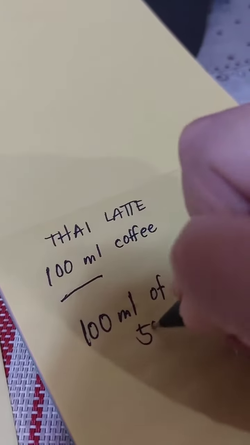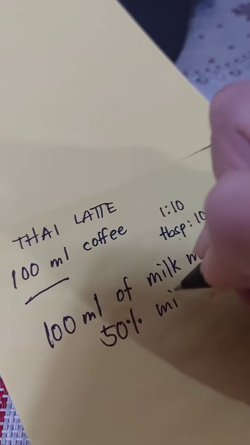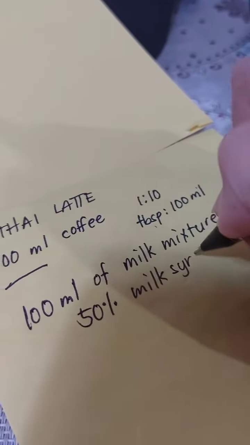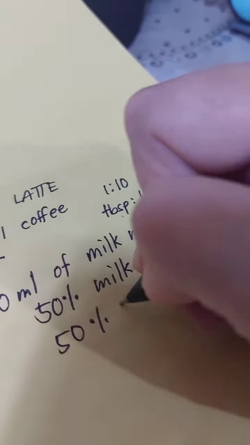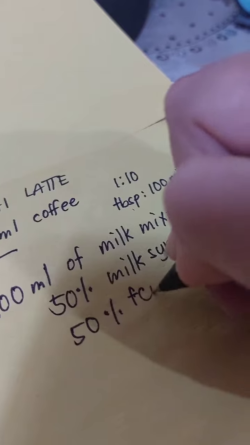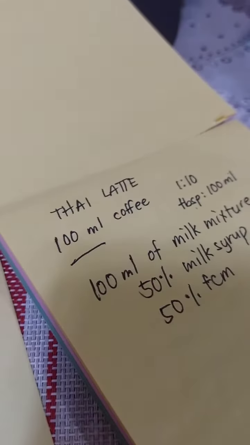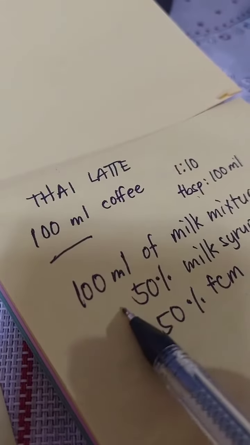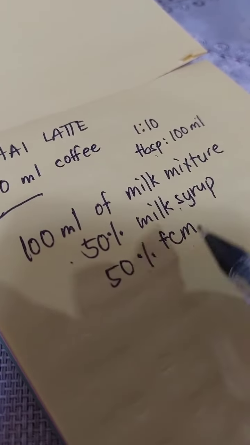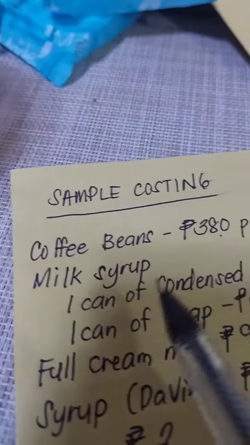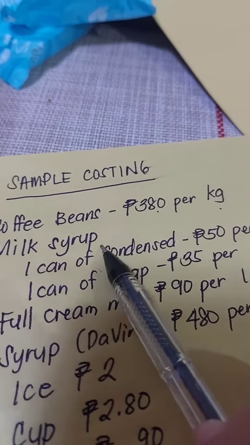Meaning, it's 50% milk syrup and 50% full cream milk. So, kailangan muna natin makuha ang cost ng 50 ml of milk syrup and 50 ml of full cream milk. So, let's go first dun sa milk syrup.